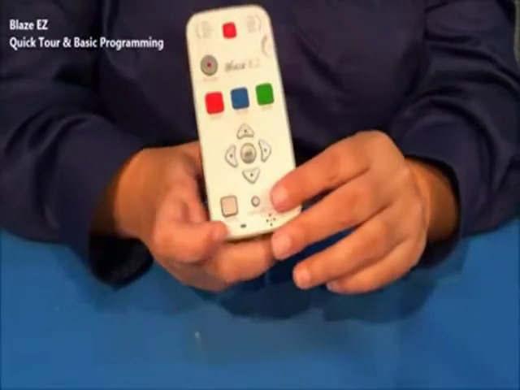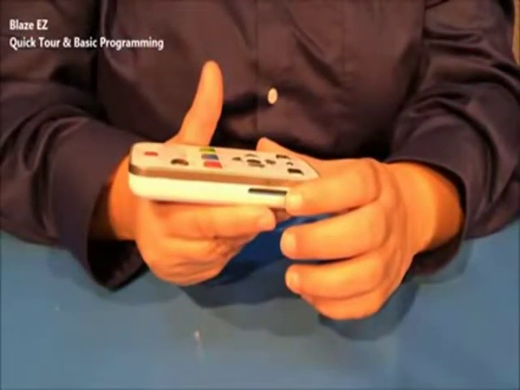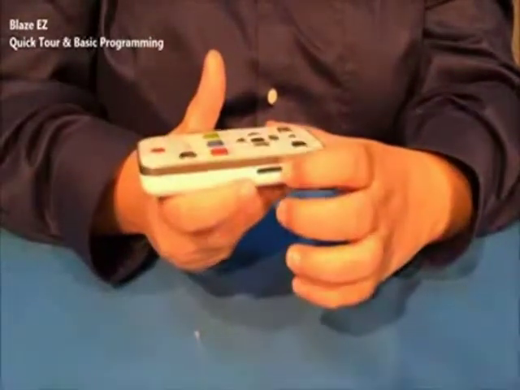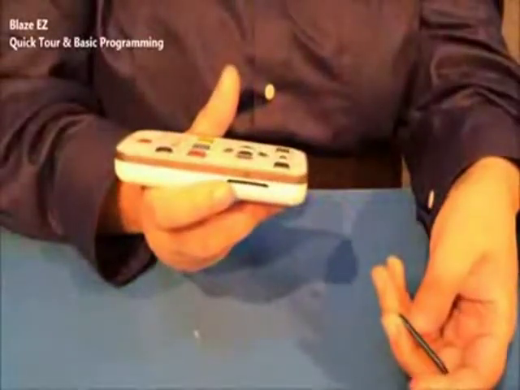If we move around to the left side of the unit, you have the SD card slot, and right now there's an SD card in it. I'll remove that, and you can see that there's a nice little slot, and I will again reinsert the SD card.